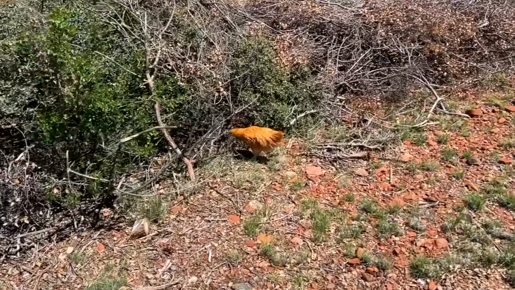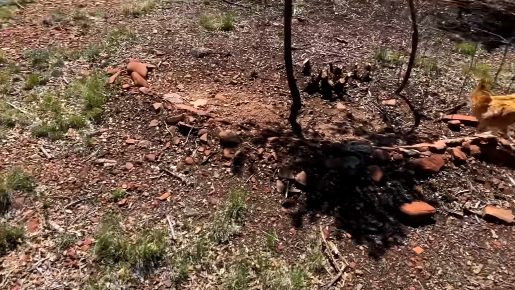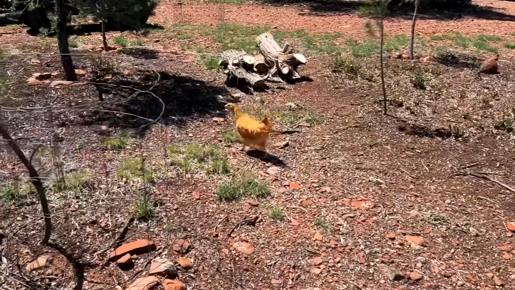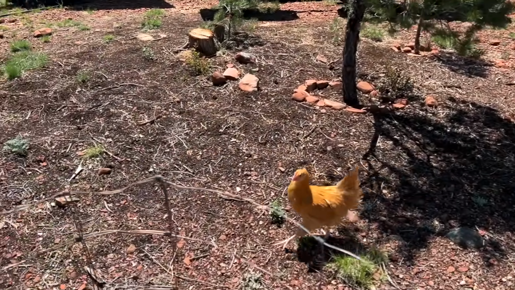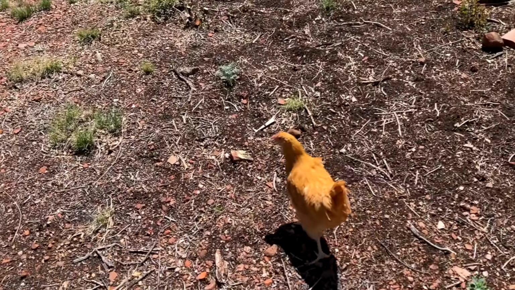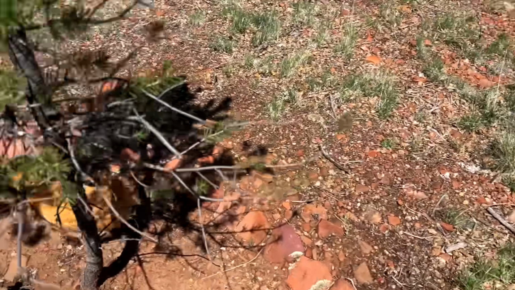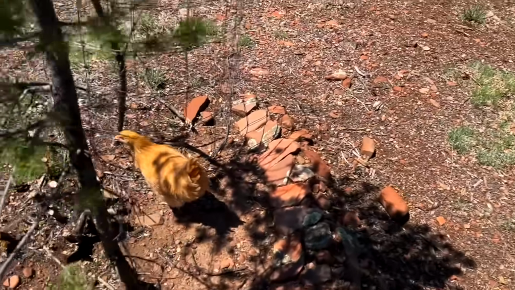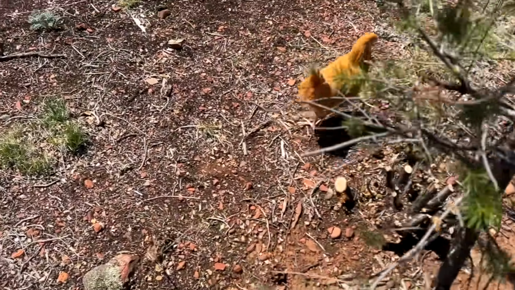Come here, chicken. There we go. All right, come here, girl. Gotta get you inside with your other girls, okay? Well, you're pretty. You're a pretty buff Orpington. Yes, you are. So I want to spend my Tuesdays chasing chickens. Come here, girl. Come here.